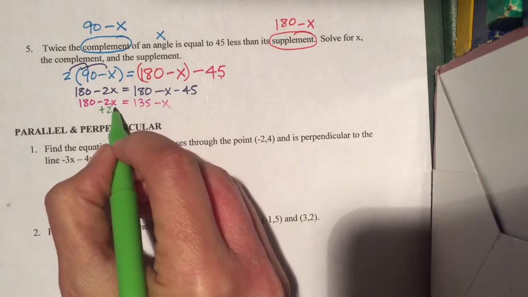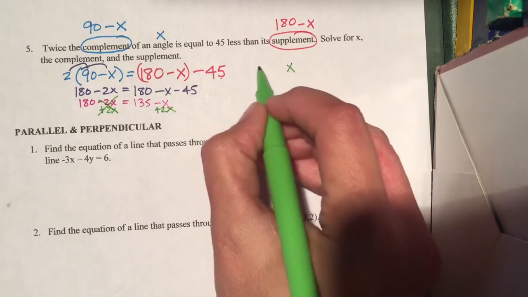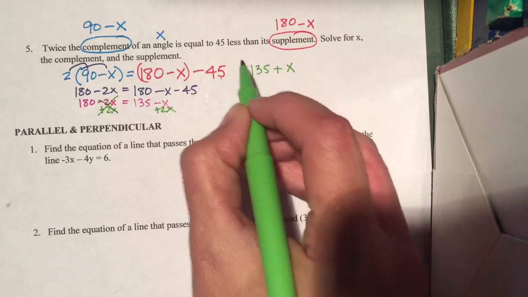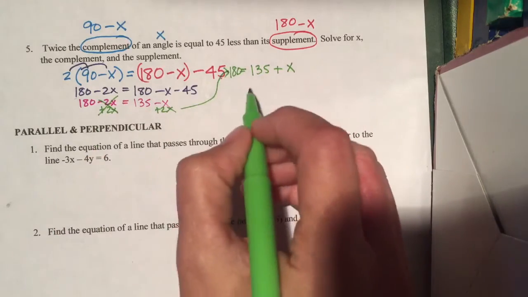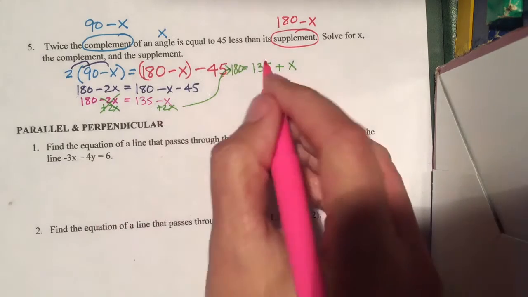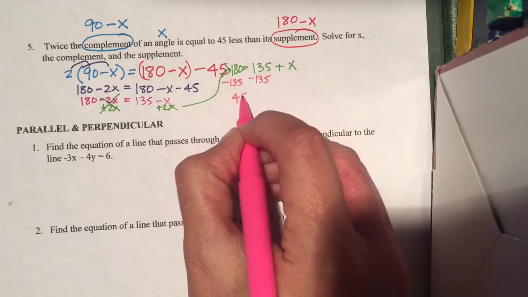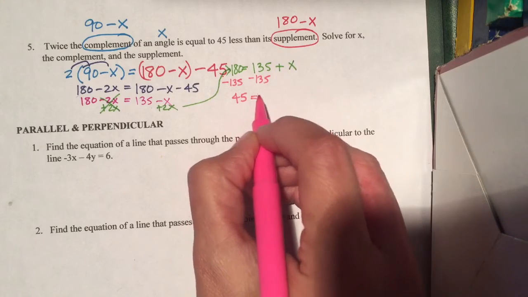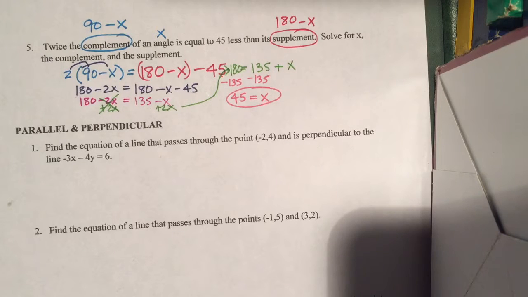So I'm going to move the 2x now over to be with the x. So that means I'm going to have 135 plus x equals 180. You still got 180. Now I'm going to move the 135 over. So the 135 comes over here and that ends up giving you 45. So x is 45. Now, if x is 45, we want to plug back in and make sure we would have gotten 45 for x.